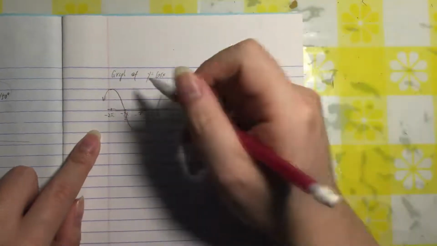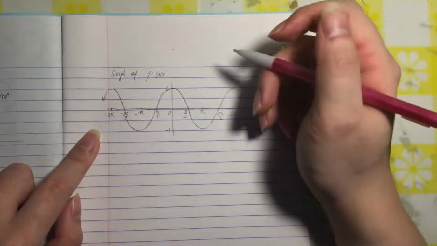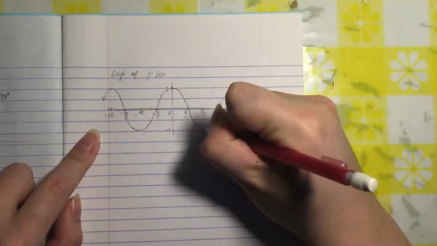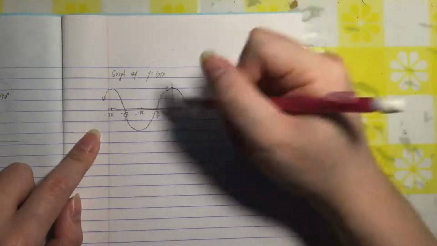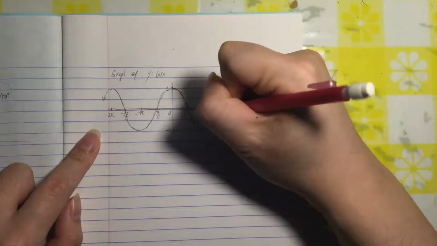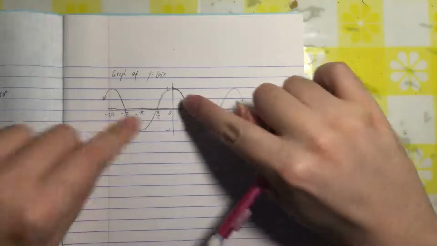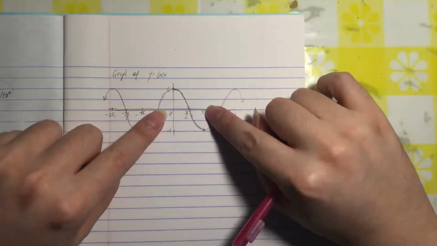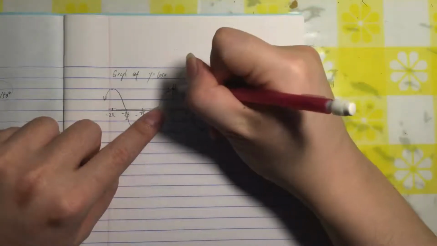Now, for the inverse of cosine, we take this piece, the piece between 0 and pi. We find the inverse cosine based on this piece from 0 to pi.